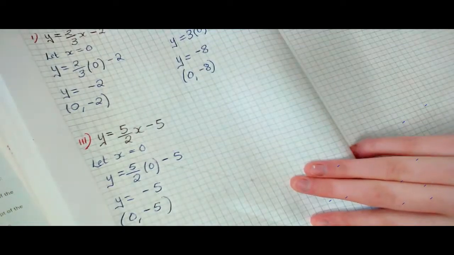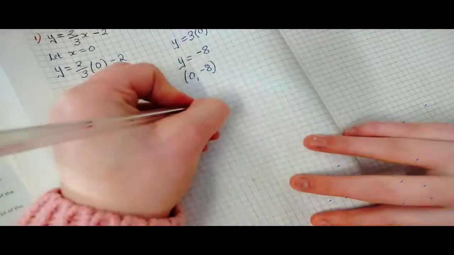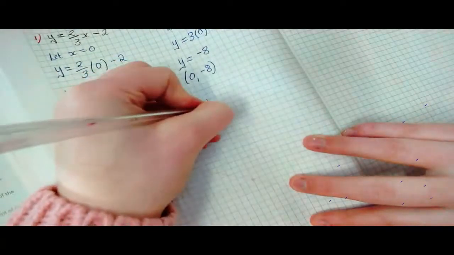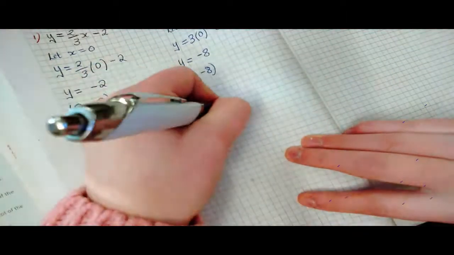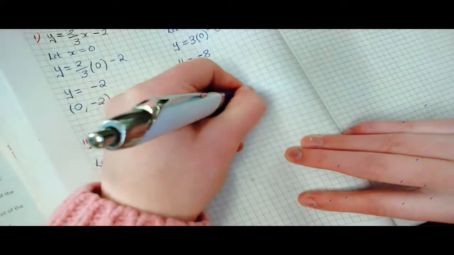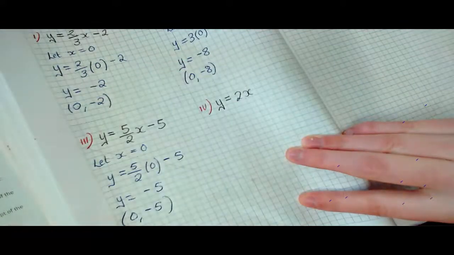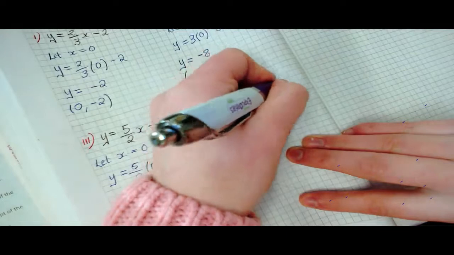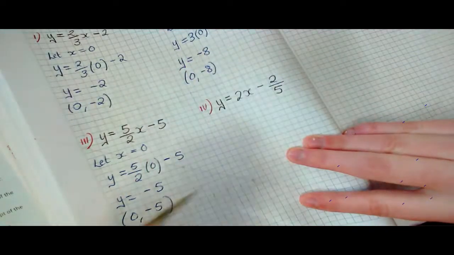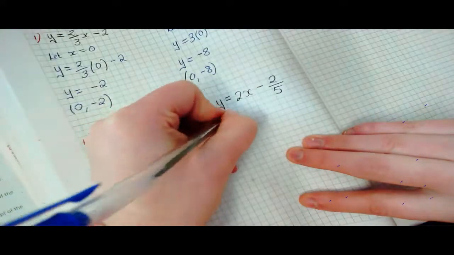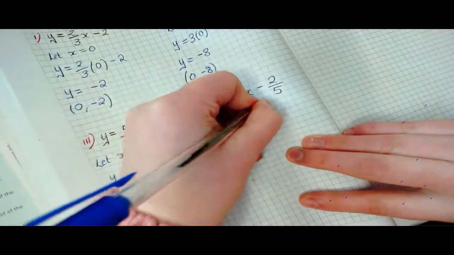And part 4, so the last part of that question. The line is y is equal to 2x minus 2 over 5. So again, we're going to let our x equal 0.